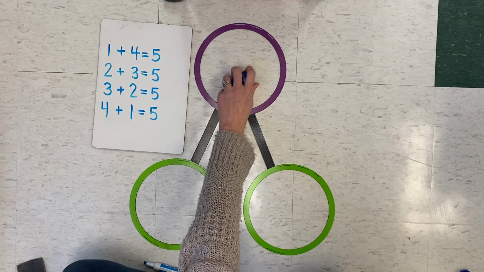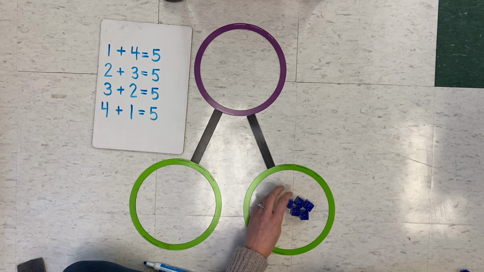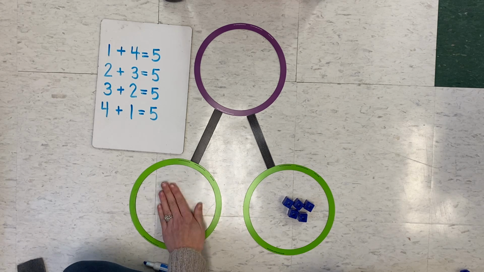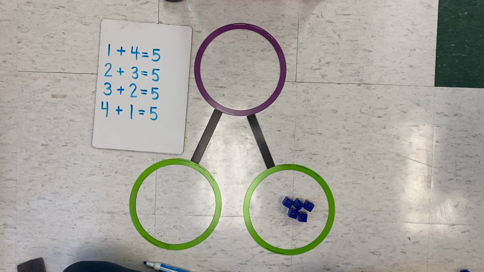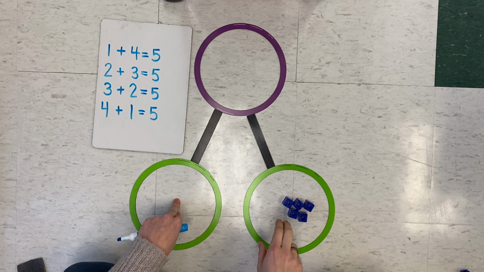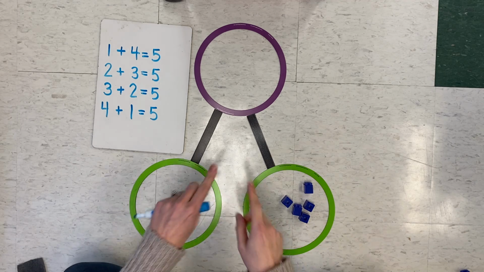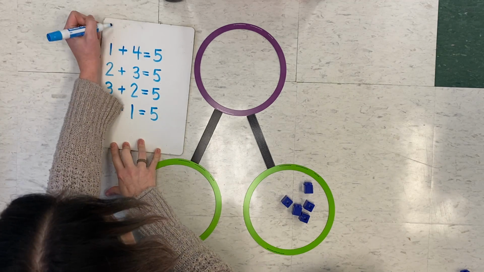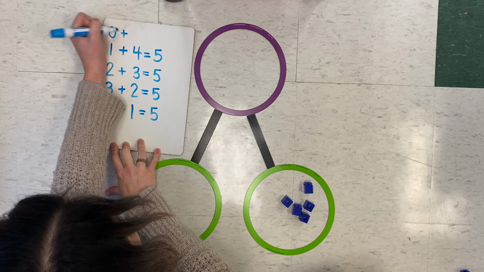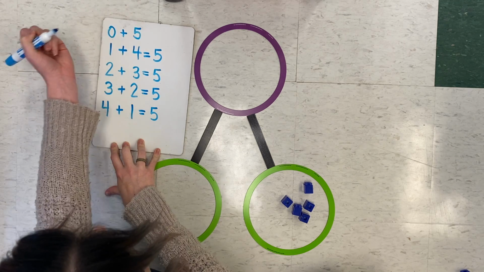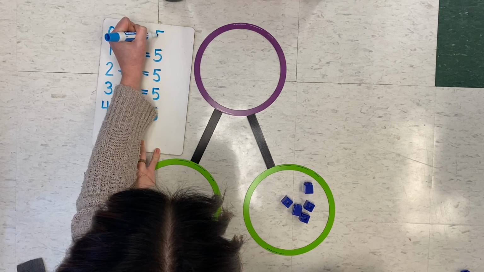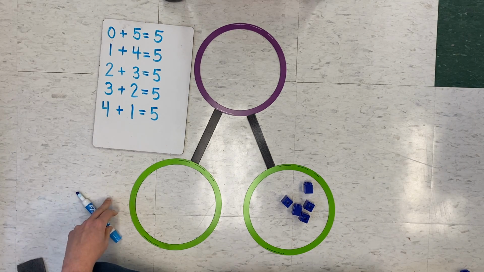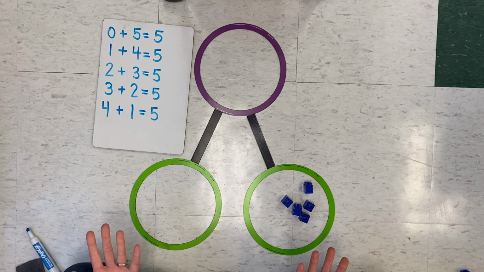What if we took all of them and put them over in this part? So how many are in this part? 0. And how many are in this part? 5. So our parts are 0 and 5. Part plus part equals whole. So we're going to write 0, one part, plus 5, the other part, equals 5. Very good.